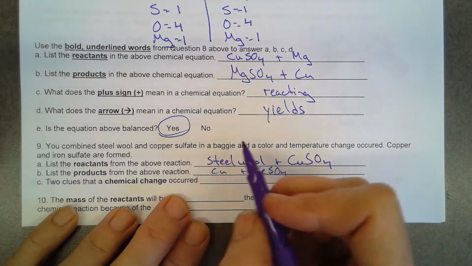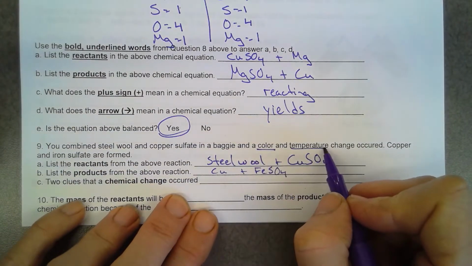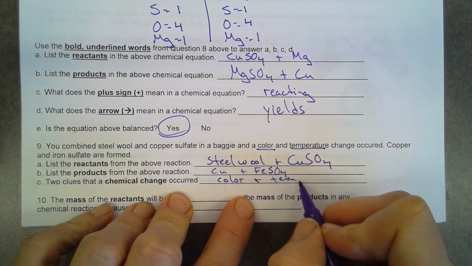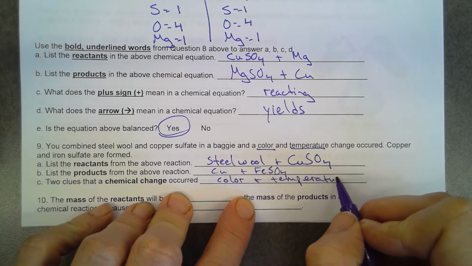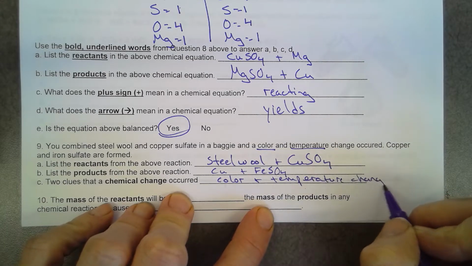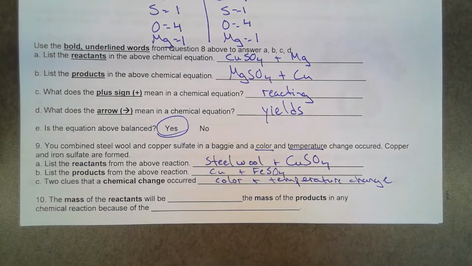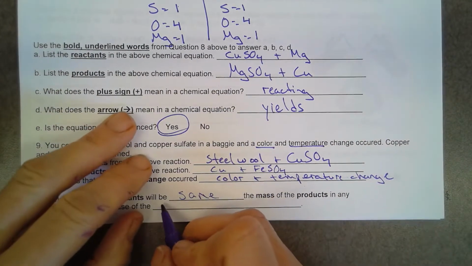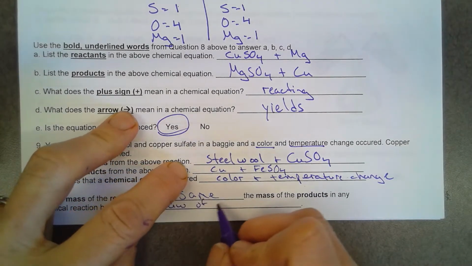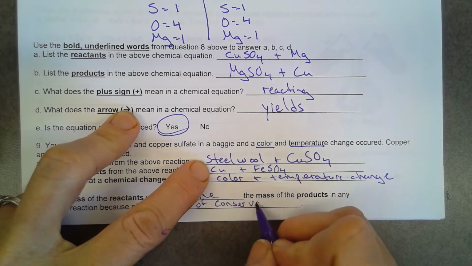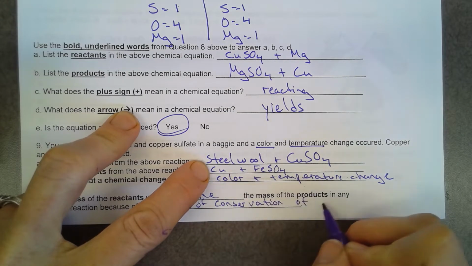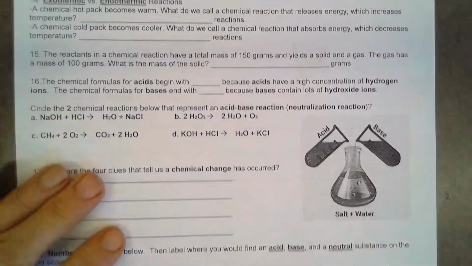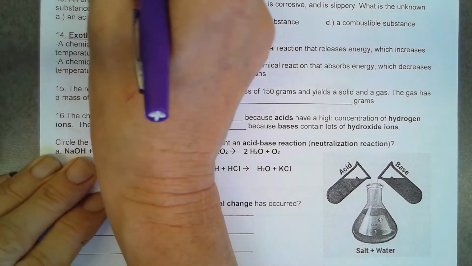What are the 2 clues that a chemical change occurred? Color and temperature change. I wonder if it was an endo or exothermic reaction. The mass of the reactants will be the same because of the law of conservation of mass. And that actually is a multiple choice, which is right here.